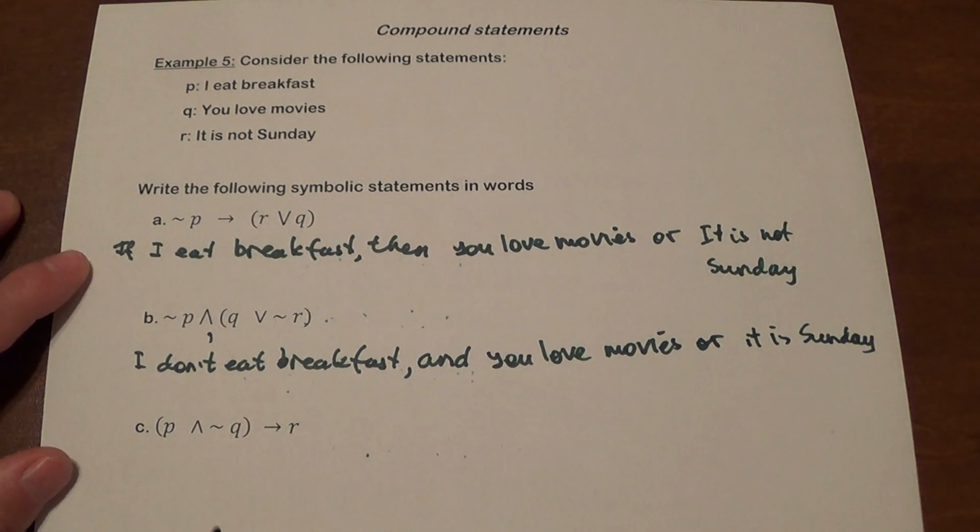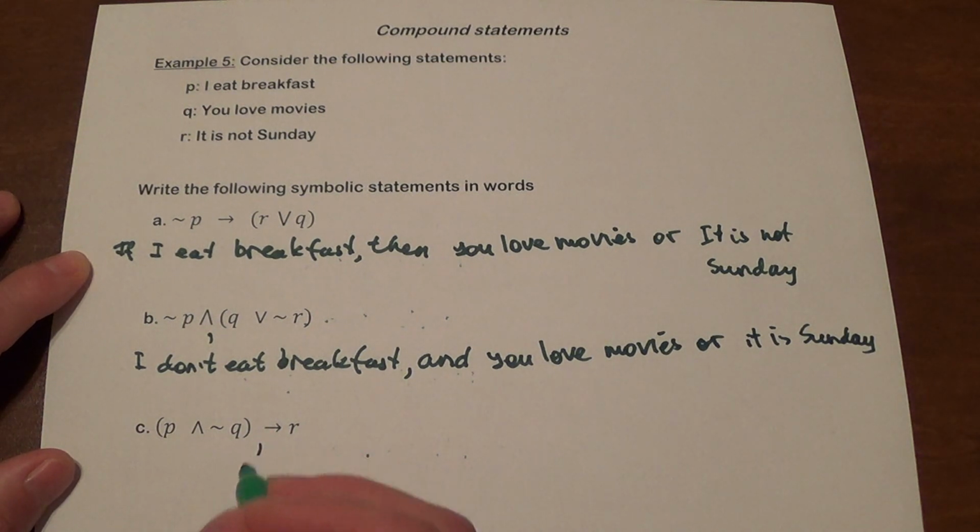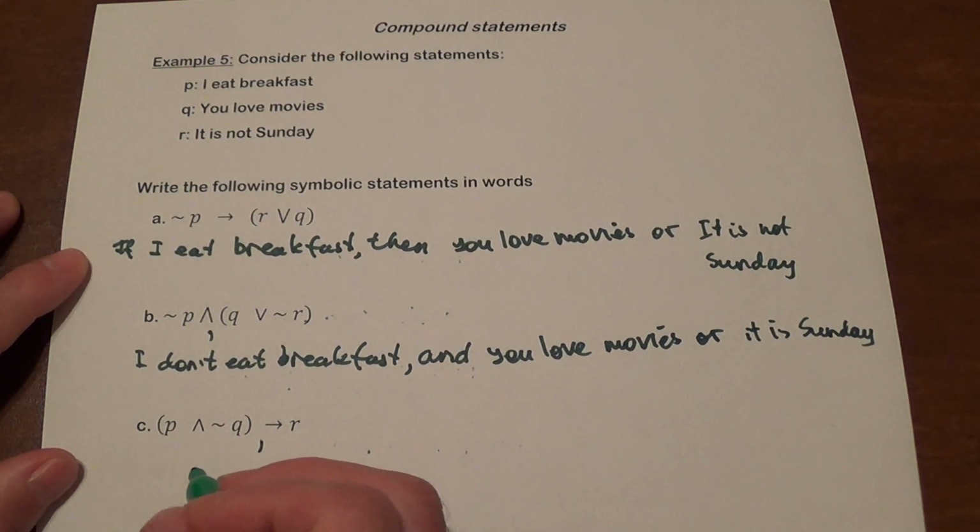So take a look at this one. You have these two things in parentheses, so you're going to have to have a comma here, but this is a little bit easier. This is if-then. This is a conditional statement.